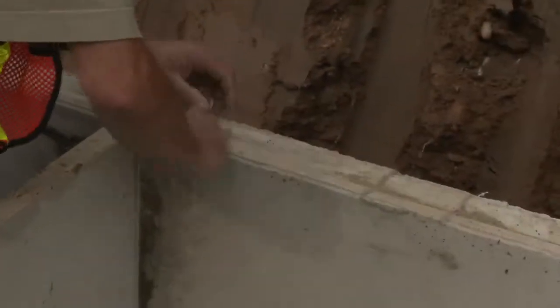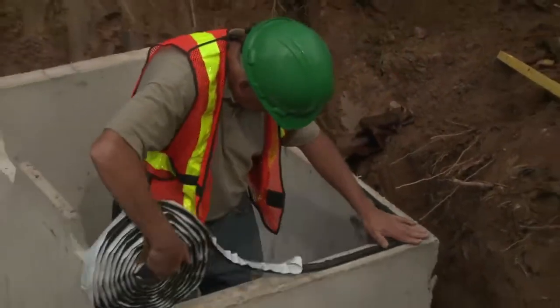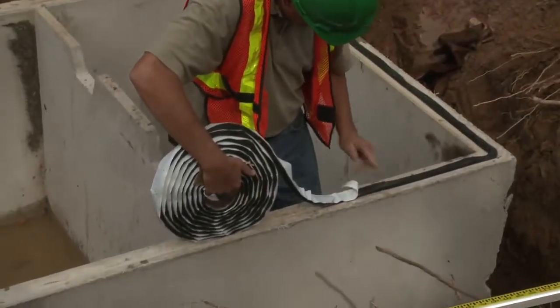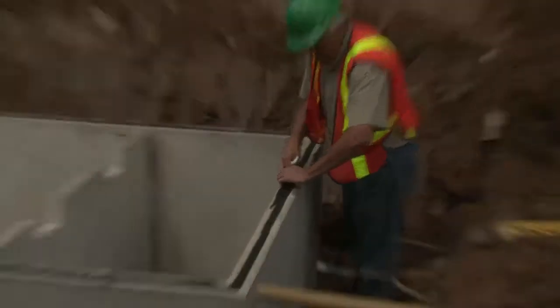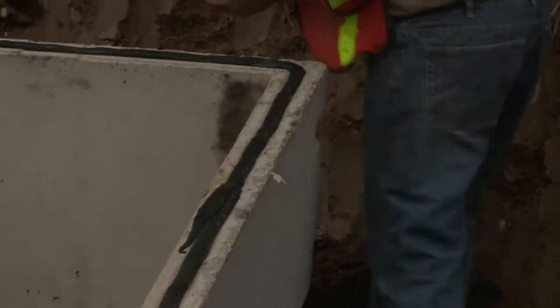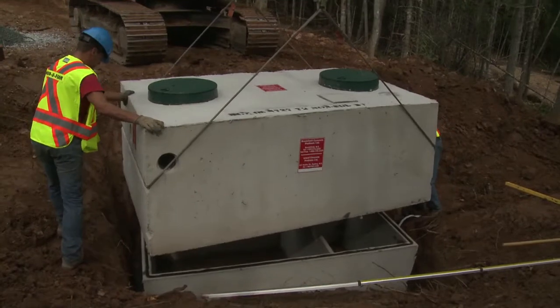The seam is wiped clean. Gasket material is applied. And the top of the tank is put in place.